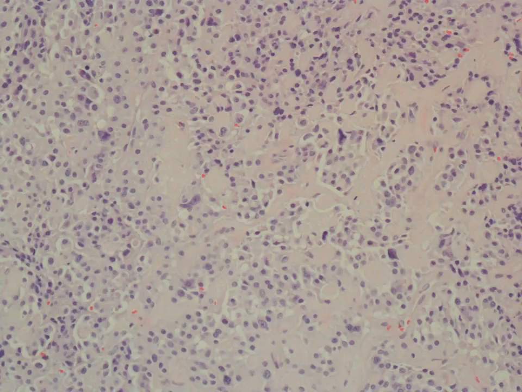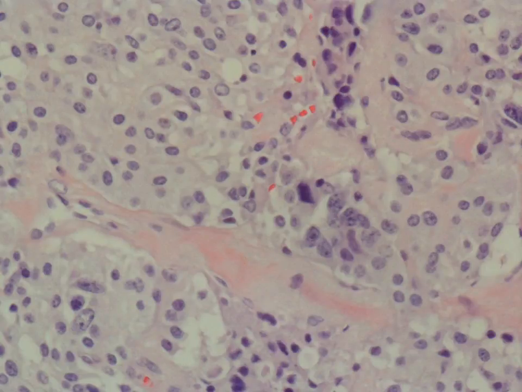At higher power, you see occasional follicular structures with some bizarre looking cells, mitotic figures, atypical mitotic figures, and these thin delicate fibrovascular structures that surround this malignant and very atypical proliferation. Higher power shows the proliferation with eosinophilic cells and the pink amyloid deposition.